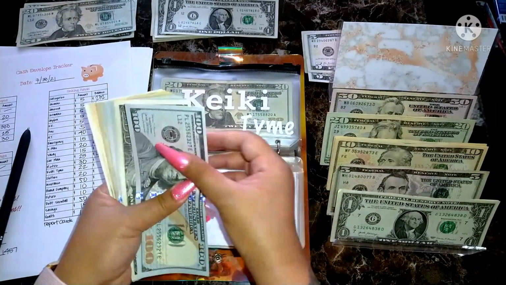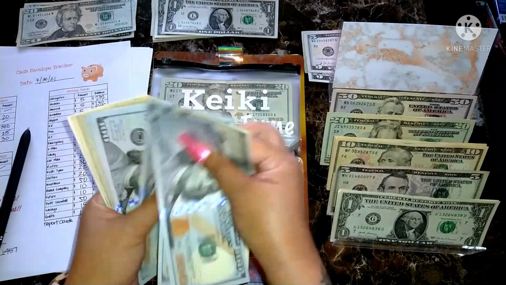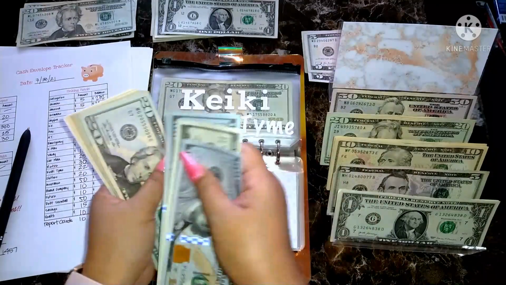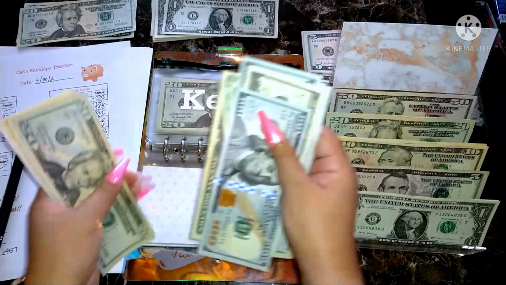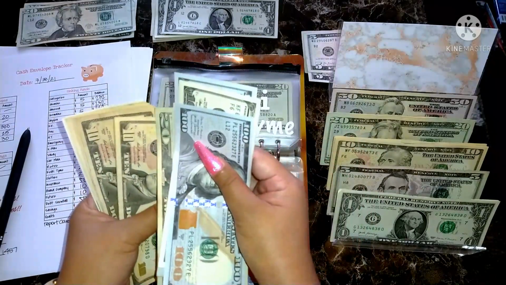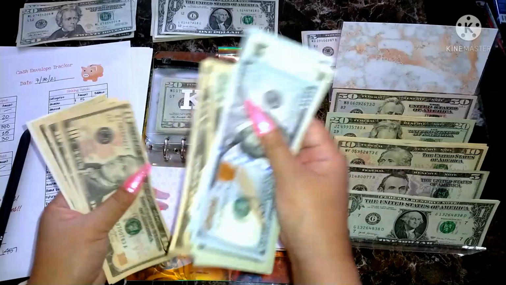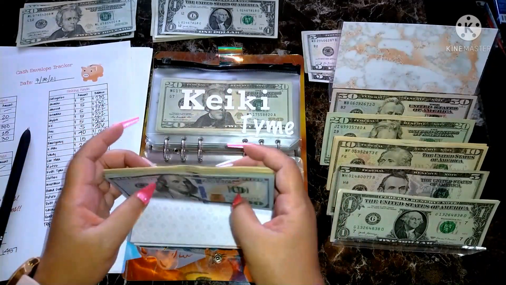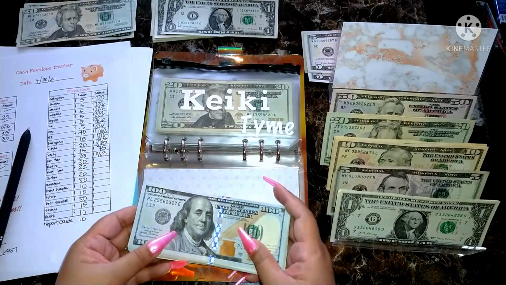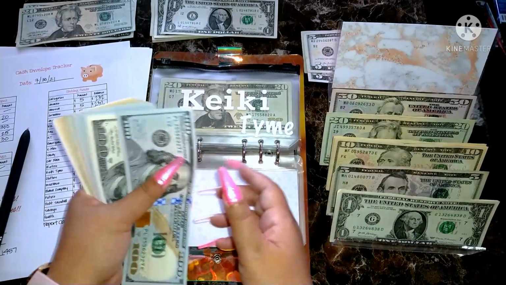So retirement is at 100, 200, 300, 400, 500, 600, 700, 20, 40, 60, 80, 800, 20, 30, 40, 50, 60, 70, 80, 82, 83. Oh my goodness, I lost count.